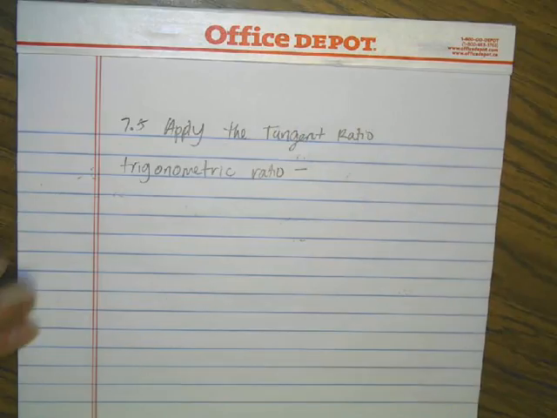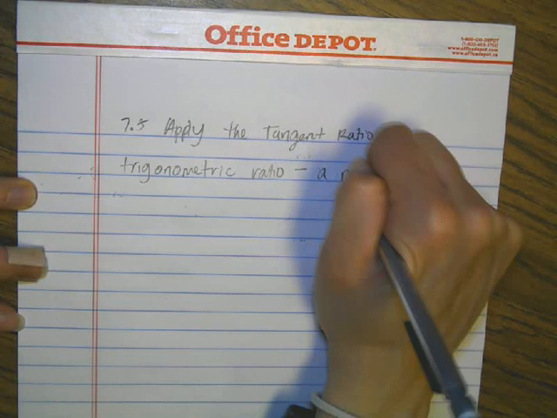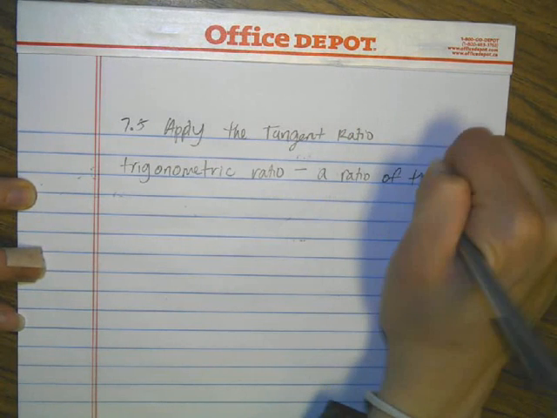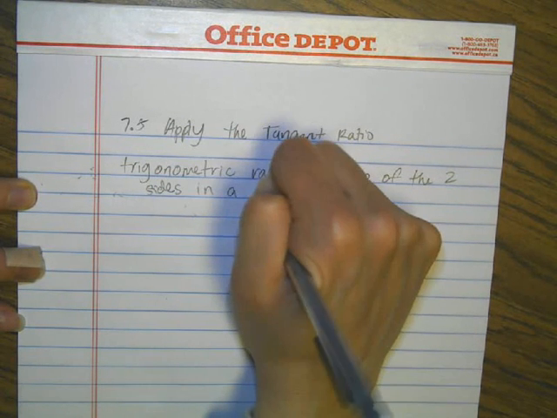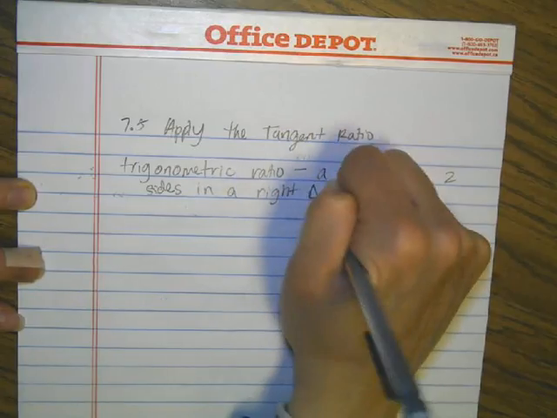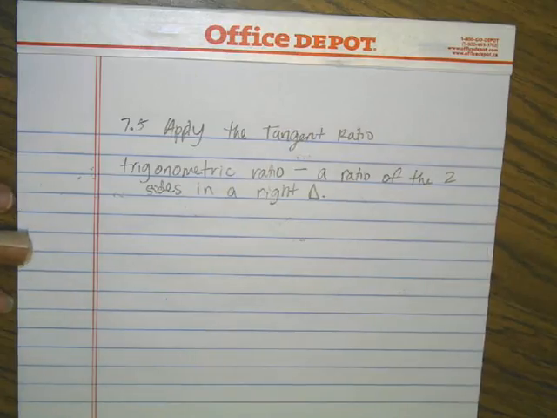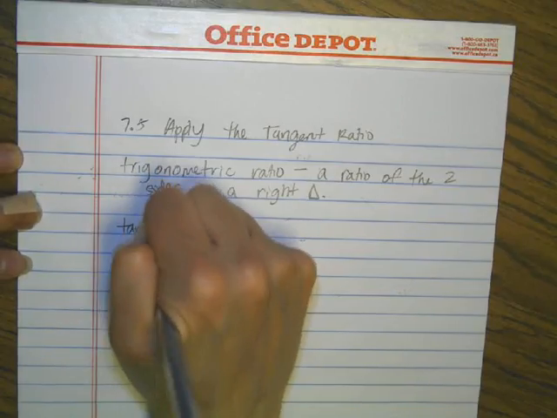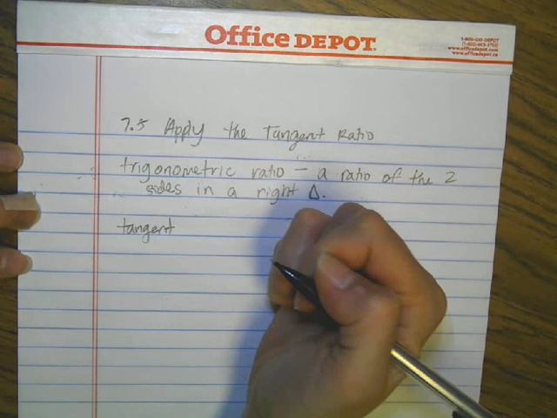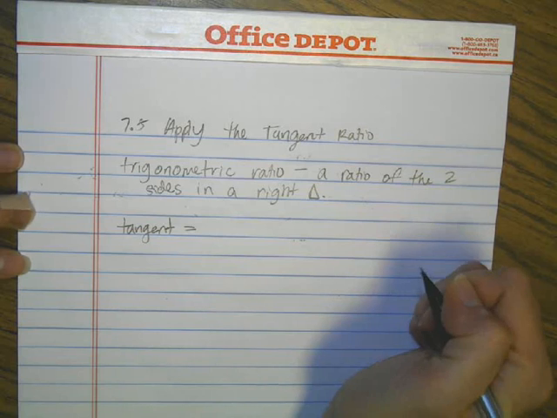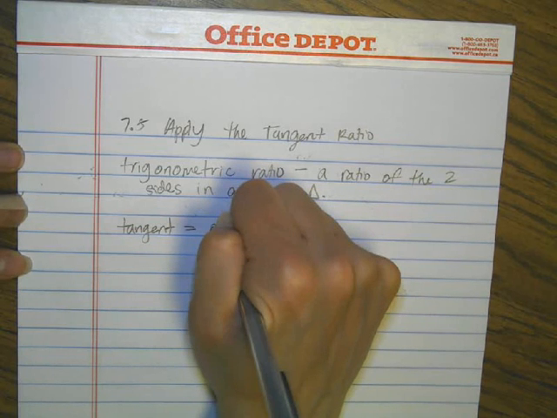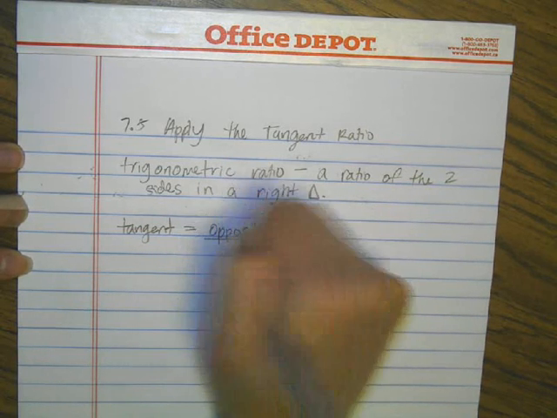Okay, so a trigonometric ratio is a ratio of the two sides in a right triangle. Today we are going to use tangent. And tangent is when we say opposite over adjacent, and I'll explain that in a minute.